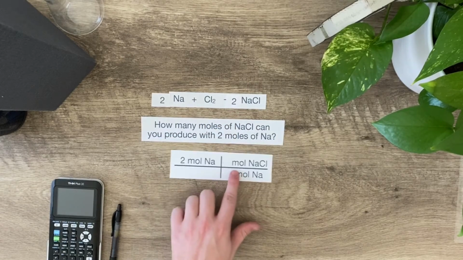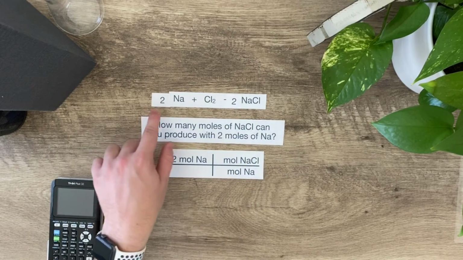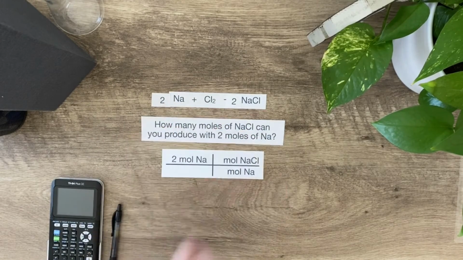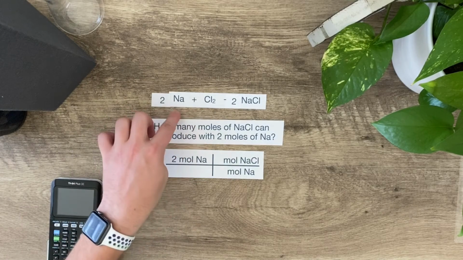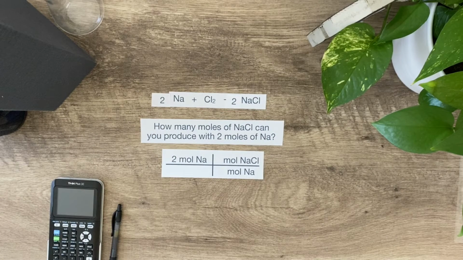So in terms of moles of NaCl, I know that 2 moles of sodium yields 2 moles of NaCl. Or vice versa, 2 moles of sodium is required to produce 2 moles of NaCl. That's what the coefficients mean. So you've been balancing chemical reactions, but you maybe didn't realize what these actual coefficients mean. They do also still mean the same thing as when you're balancing, that 2 sodium atoms react with 1 chlorine molecule to produce 2 formula units of NaCl. That's totally the same as well, but they also mean moles. And you can probably figure out why.